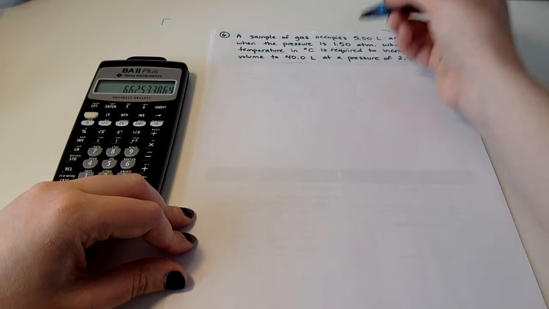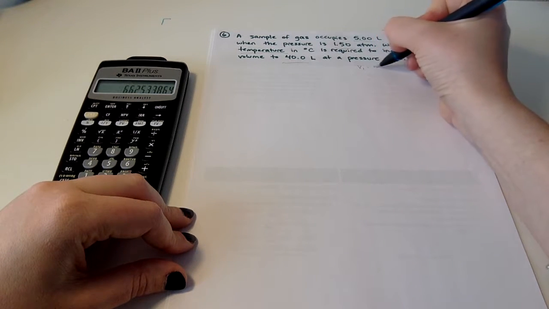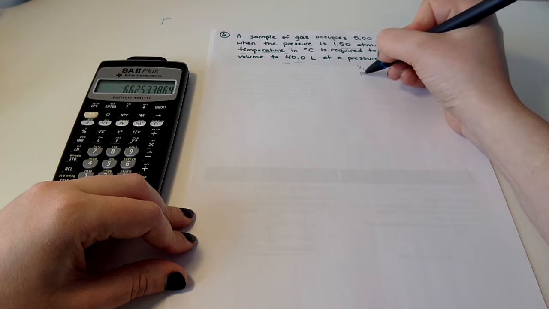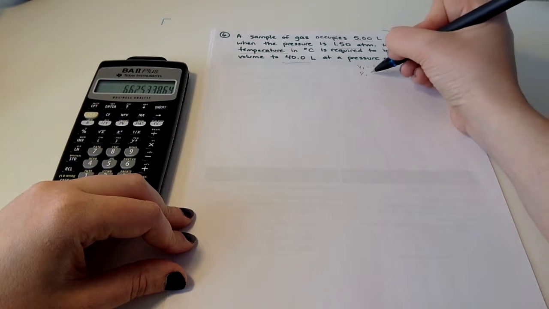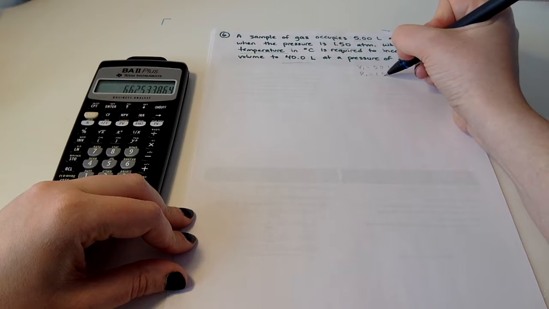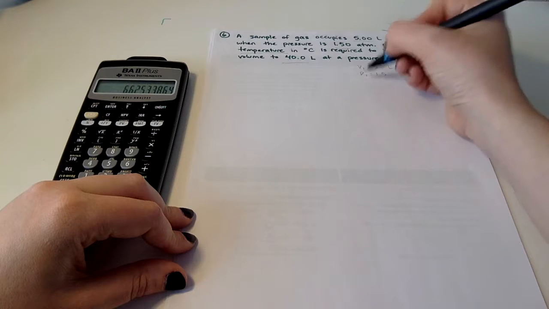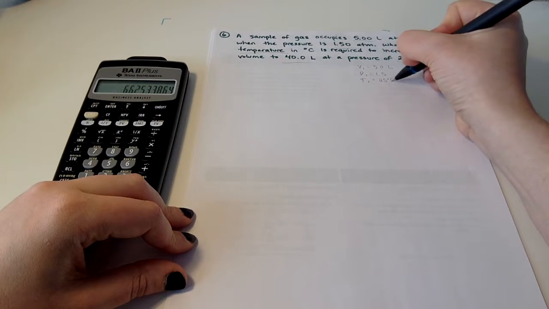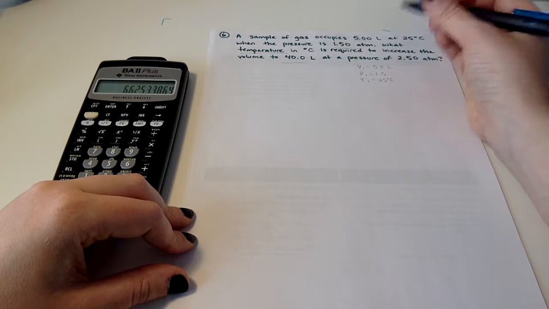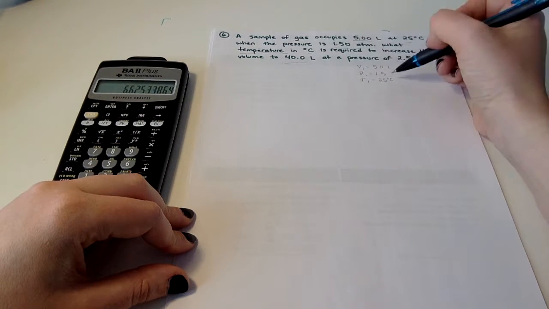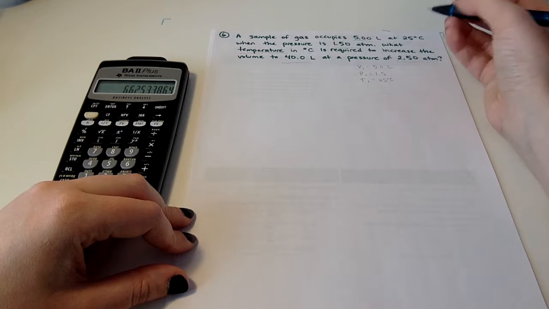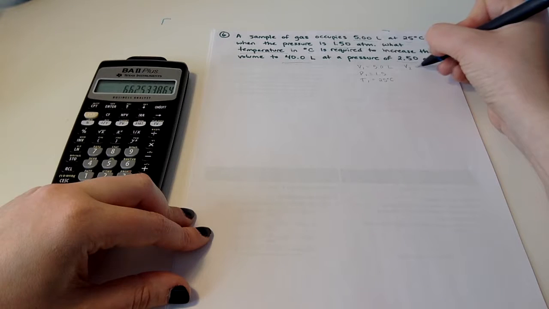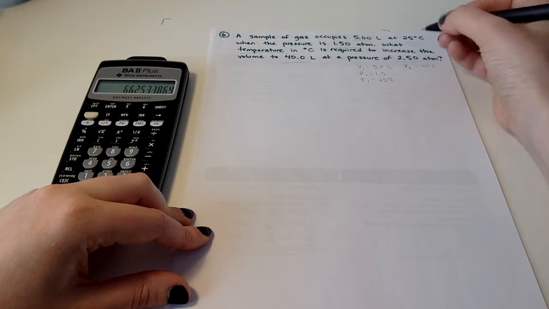So let's go ahead and identify everything. V1 is 5 liters. And P1 is 1.5. And T1 is 25 degrees Celsius. And we are looking in Celsius for this answer, so we're not going to convert this to Kelvin. Our V2 is 40 liters.